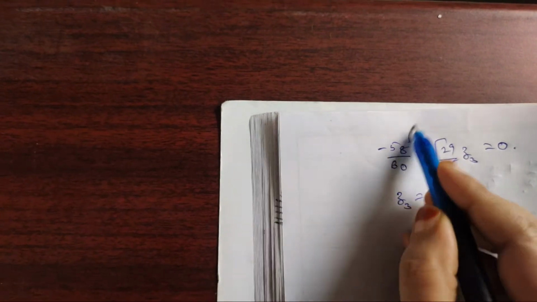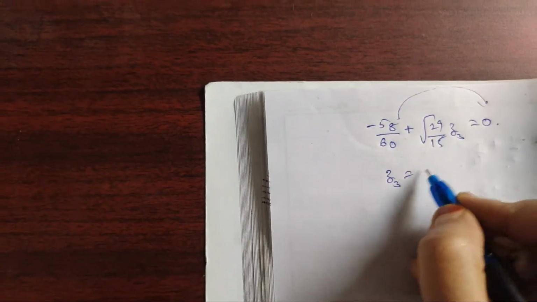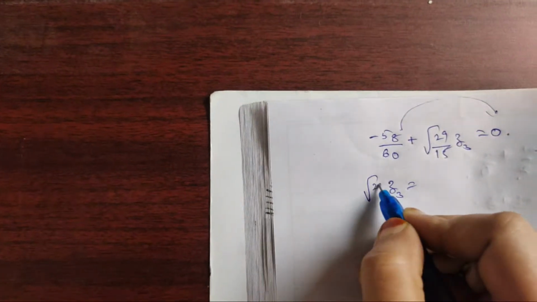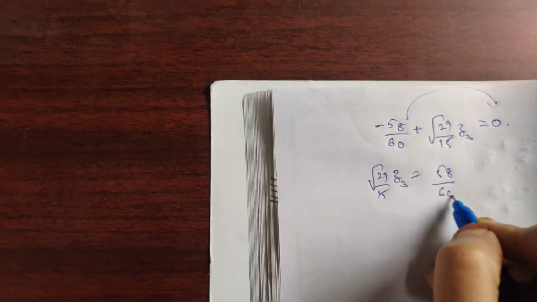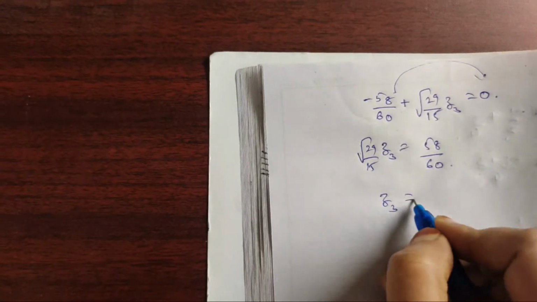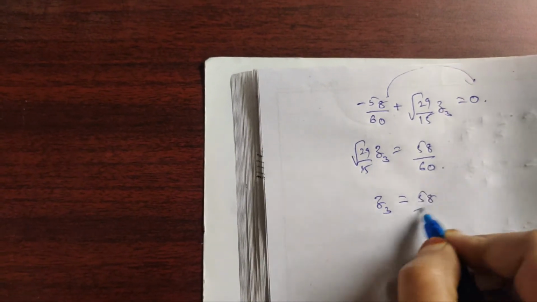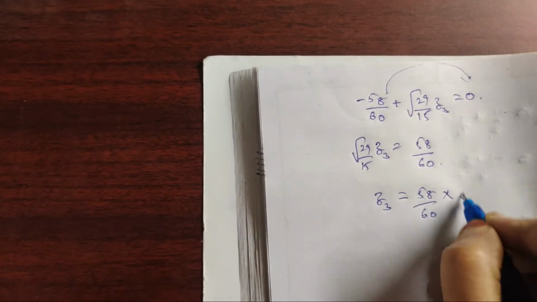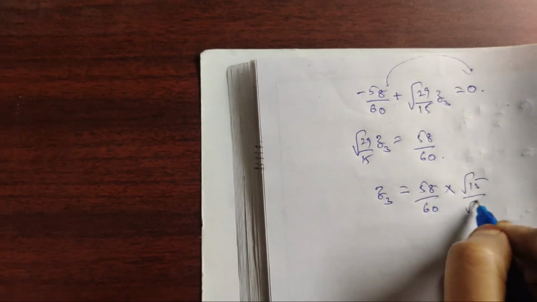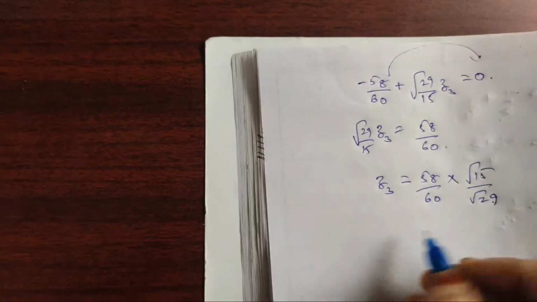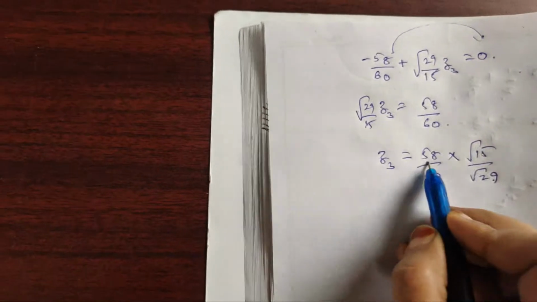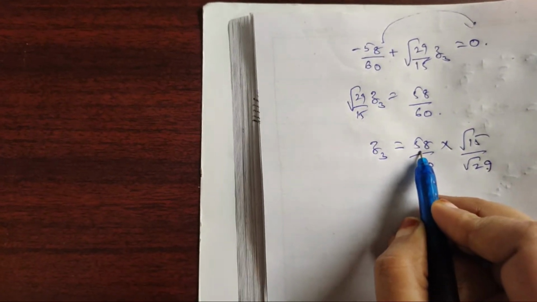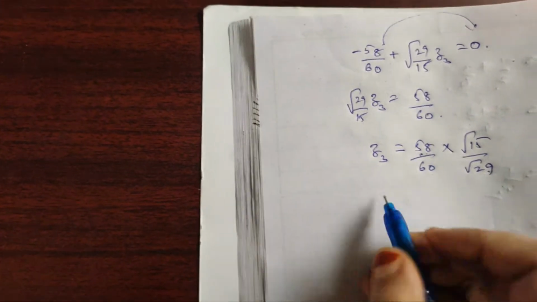Take this to the other side, so it will become plus. Root 29 by 15 z3 equals 58 by 60. Z3 equals 58 by 60 into root 15 by root 29. How can we represent this 58? We can write this 58 as 2 into 29.